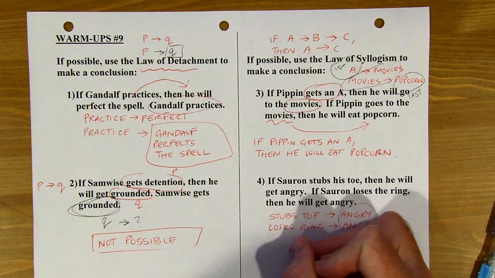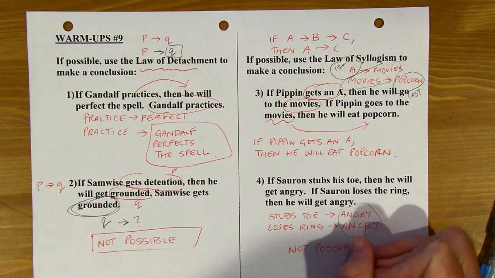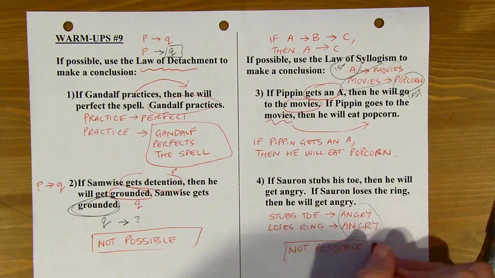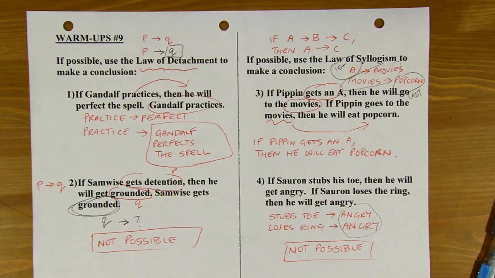So I'm going to have to say not possible. The law of syllogism does not work. I can't draw any new conclusions. You could draw some conclusions, but it wouldn't be using the law of syllogism.